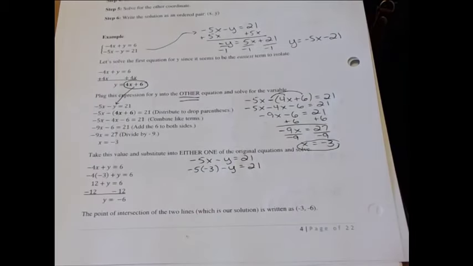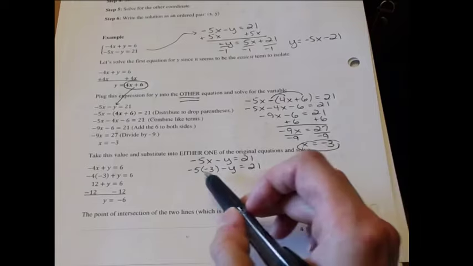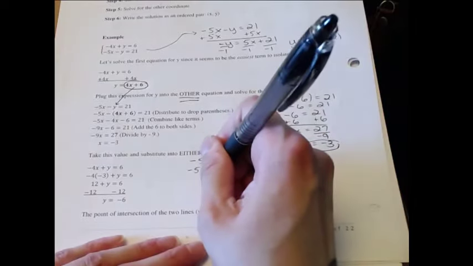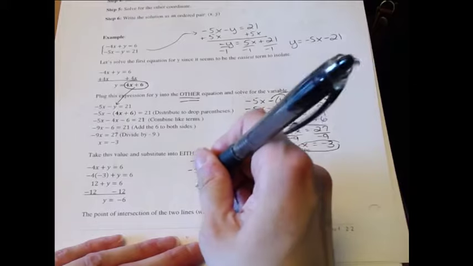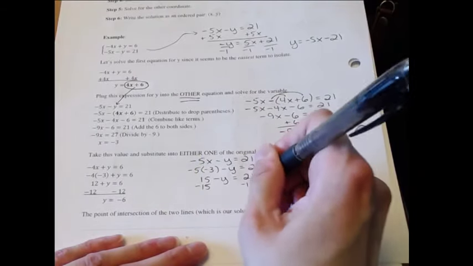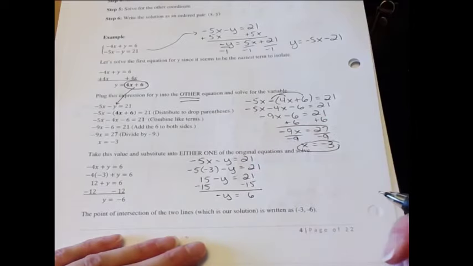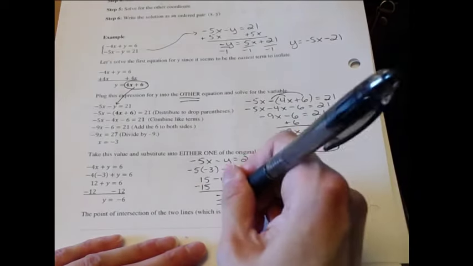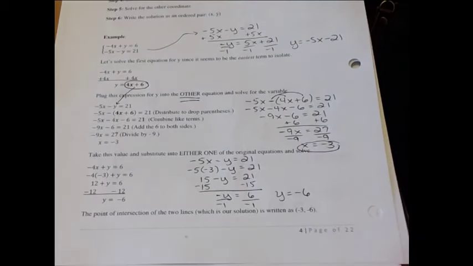Notice how I made the substitution, and when I made the substitution, I used parentheses. That's very important. Please do the same thing. Negative 5 times a negative 3 is a positive 15. I'm going to subtract 15 from both sides. I get negative y is equal to positive 6. And then I'm going to divide both sides by negative 1. And we found that y is negative 6.